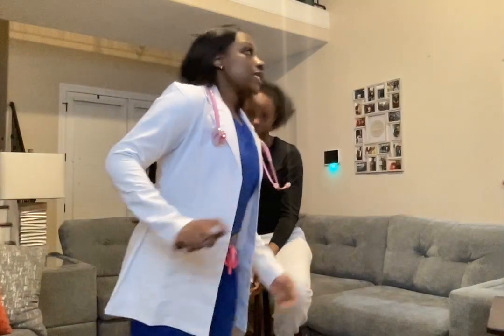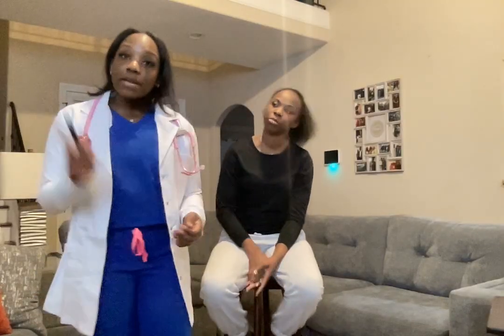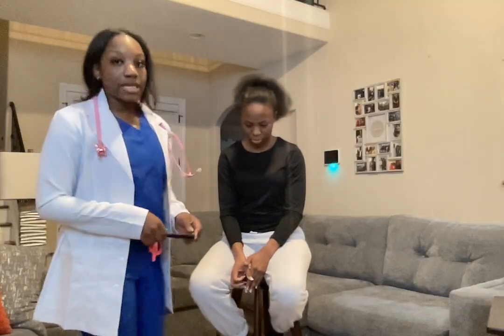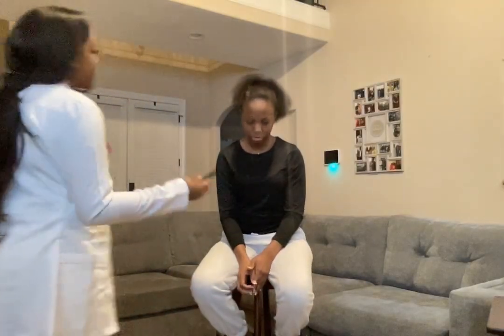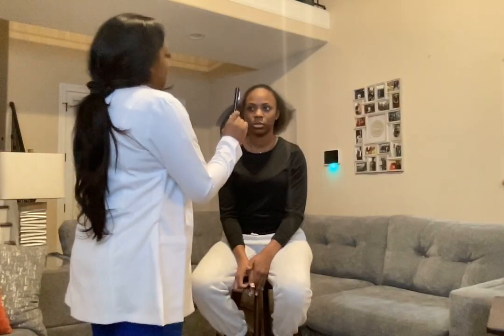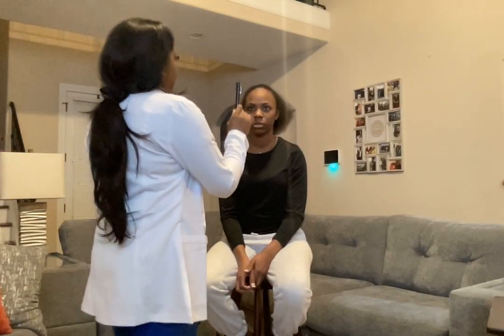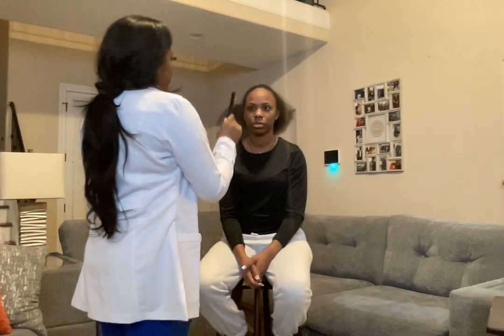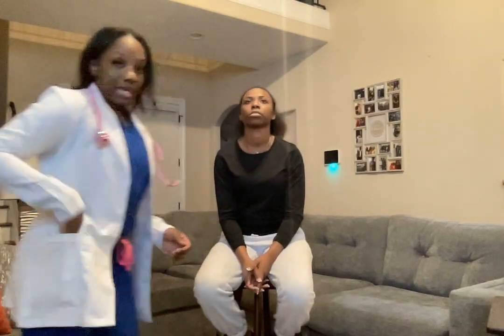So then we would test cranial nerve number 3, 4, and 6. So that is the oculomotor nerve for cranial nerve number 3. Cranial nerve number 4 is the trochlear nerve, and cranial nerve number 6 is the abducens. So in order to test these nerves, I would just take my pen light and test the extraocular movements. So just follow my pen light with your eyes. Okay, great. So cranial nerve 3, 4, and 6 are intact.